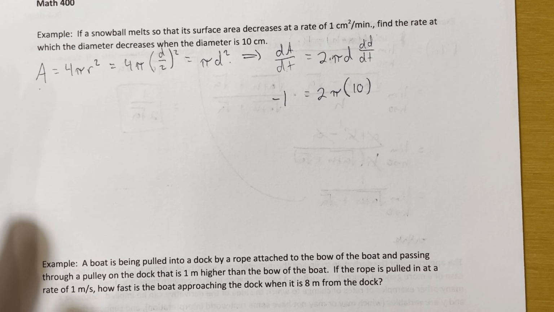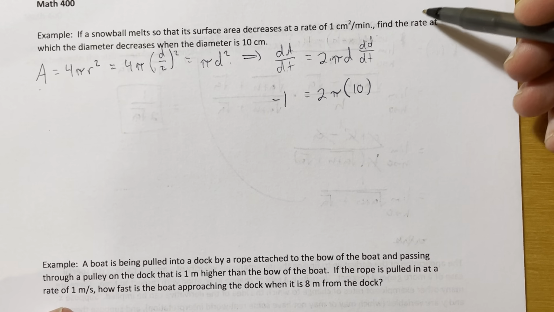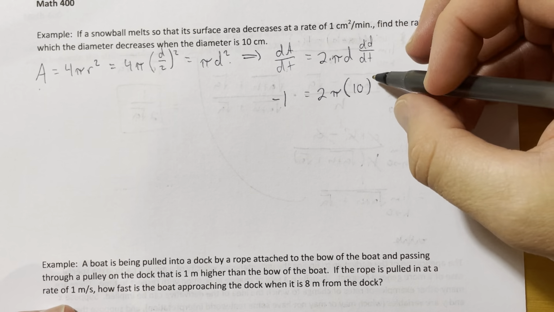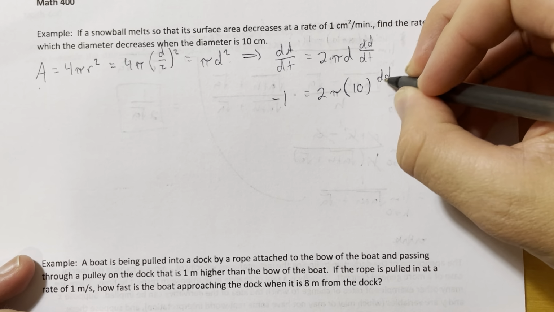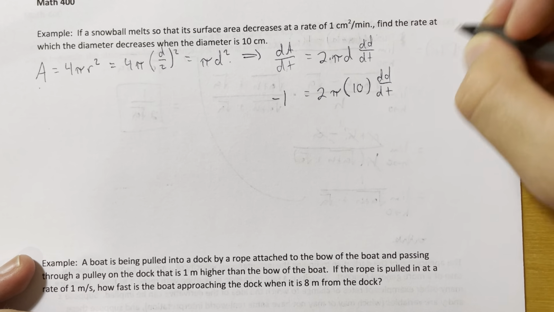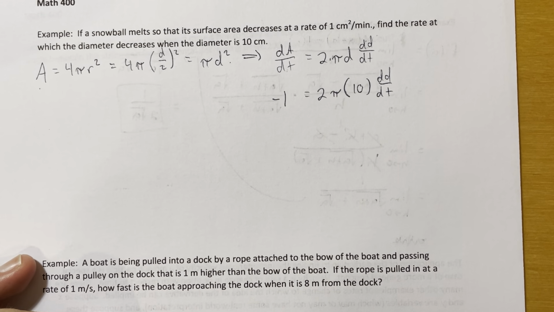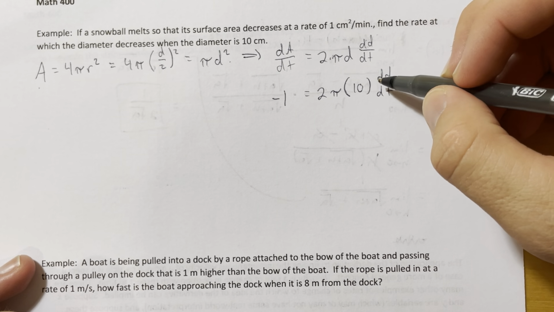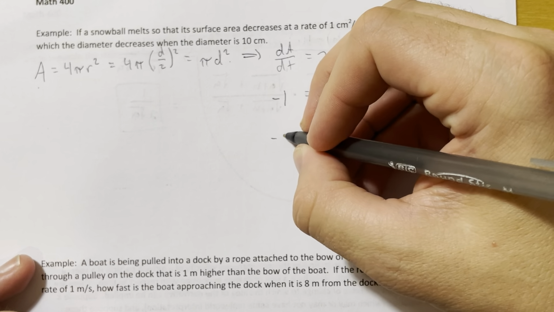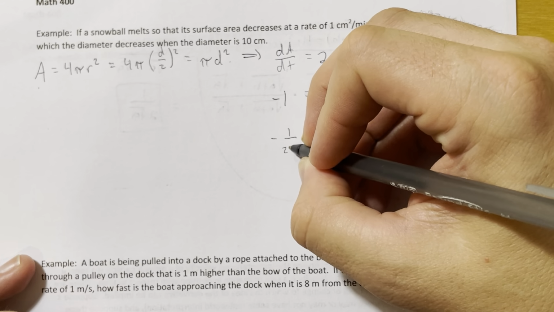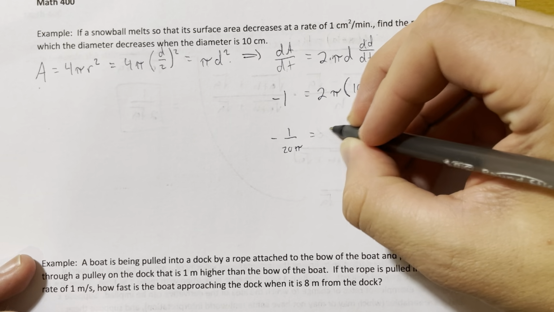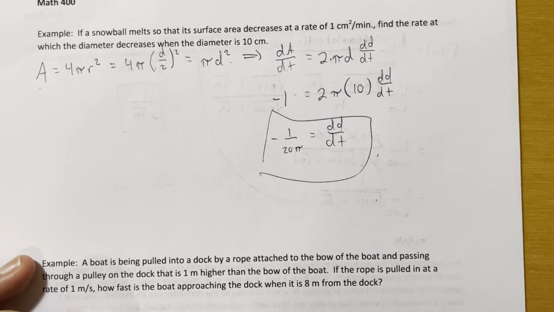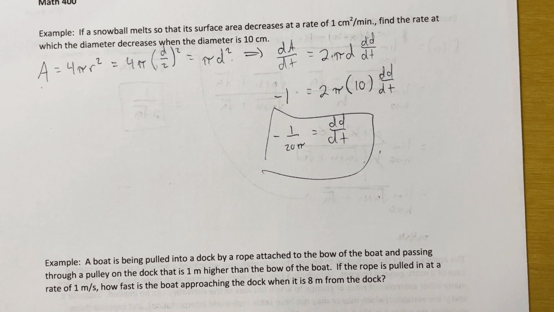The dd/dt is what we're looking for. It says find the rate at which the diameter decreases when the diameter is 10 centimeters. So we don't have anything to plug in for the dd/dt, but that's okay because we can solve for it now. 2 pi times 10, that's equal to 20 pi. I'd be dividing both sides by 20 pi. And I get -1 over 20 pi equals dd/dt. That's the thing I'm looking for.